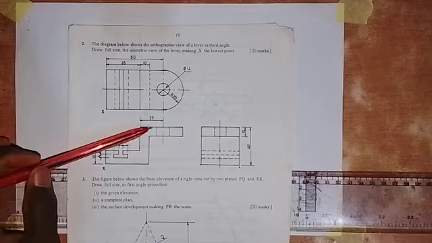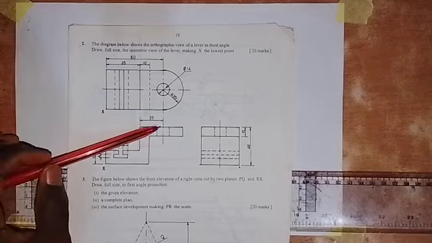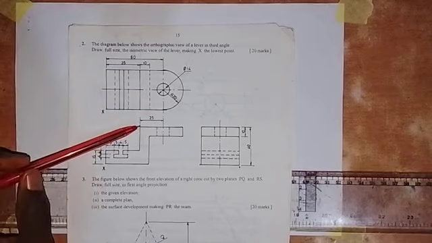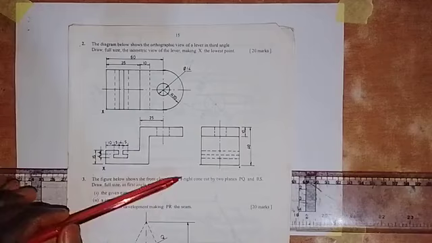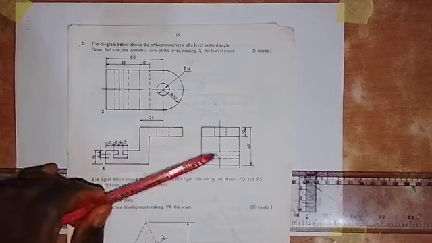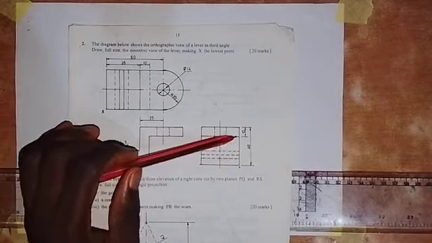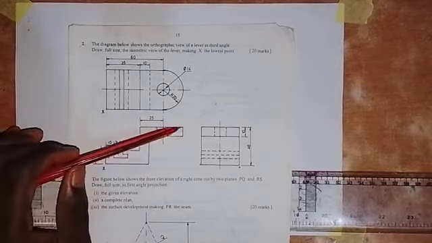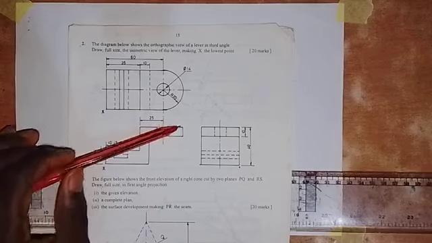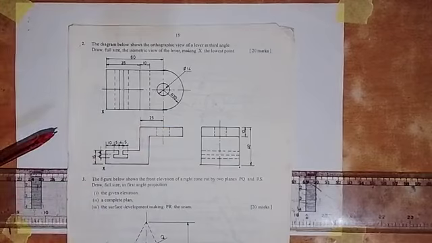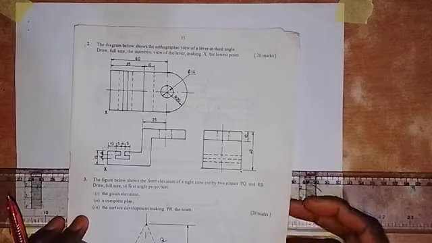Then in the front elevation, the distance from the center of this circle to this end is 25 millimeters. And then coming to the end elevation, we have the height from here to here to be 40 millimeters, and the thickness from here to here is 10 millimeters. So we have all these dimensions to make use of to produce the isometric view of this object. So let's start and see how it goes.